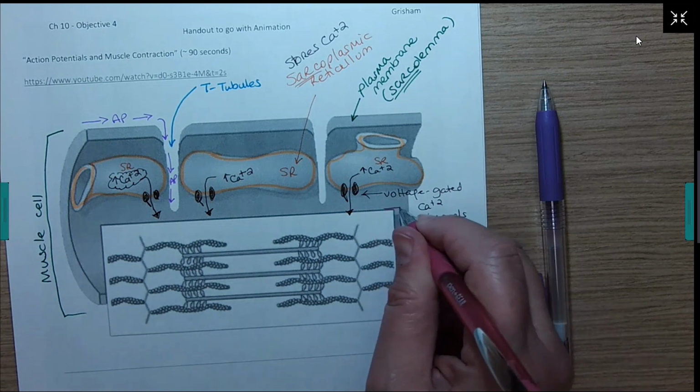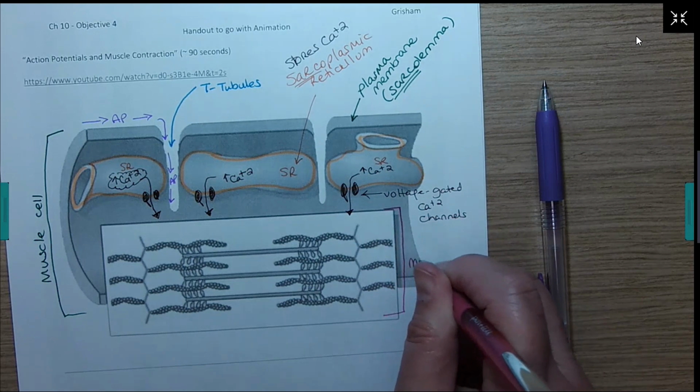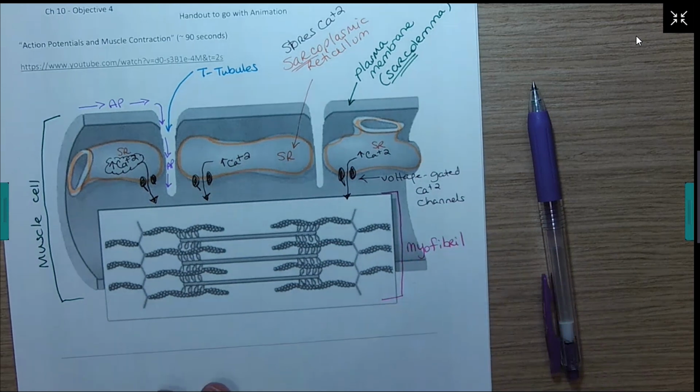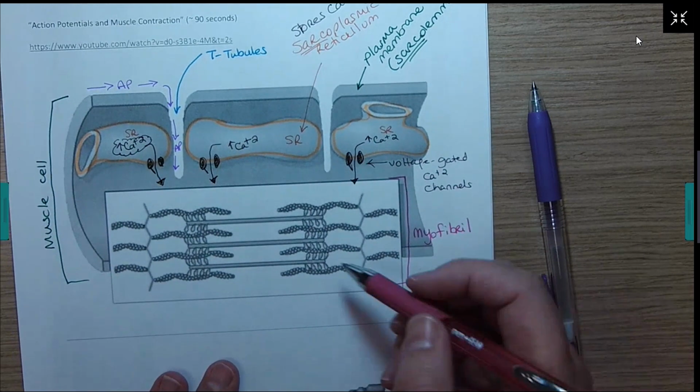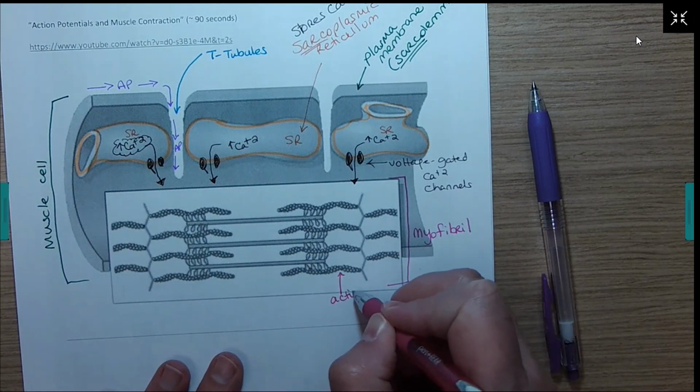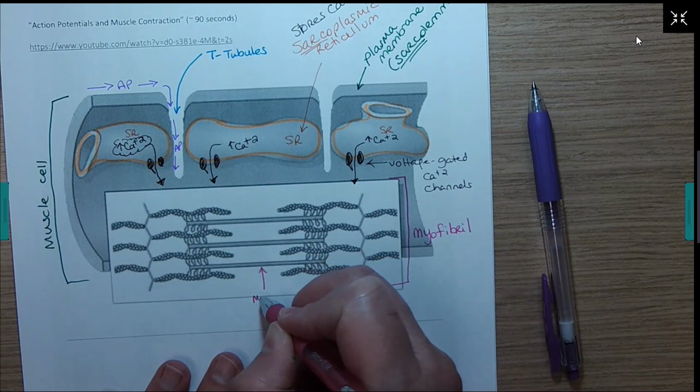Now down here, we have another organelle. This is your myofibril. And that myofibril is made up of two proteins, actin and myosin.